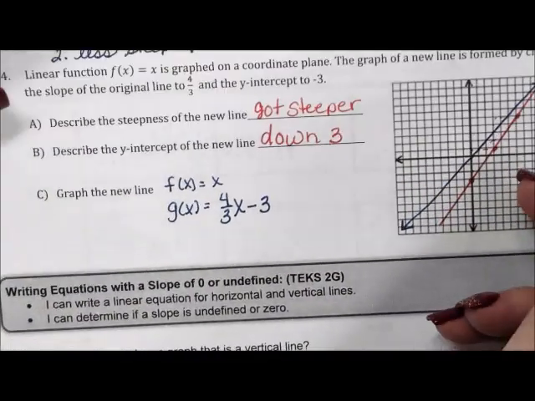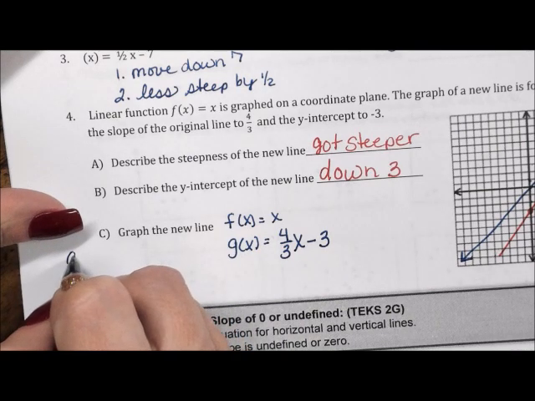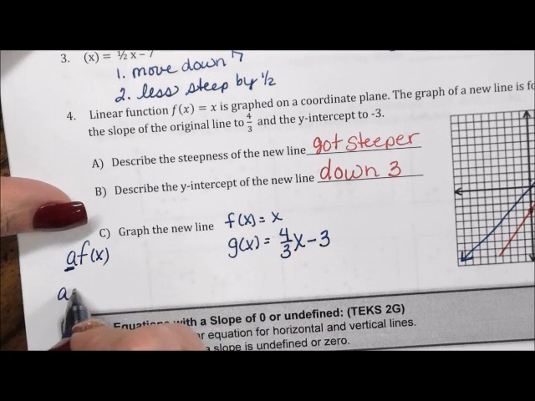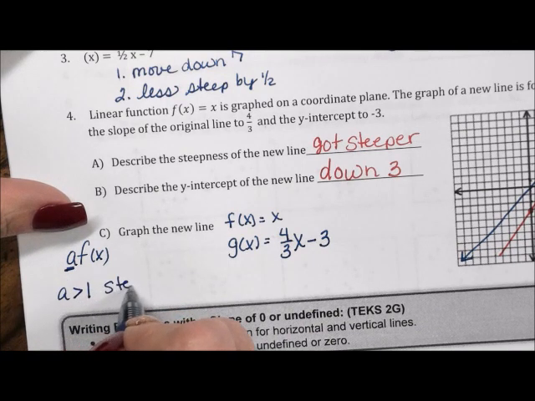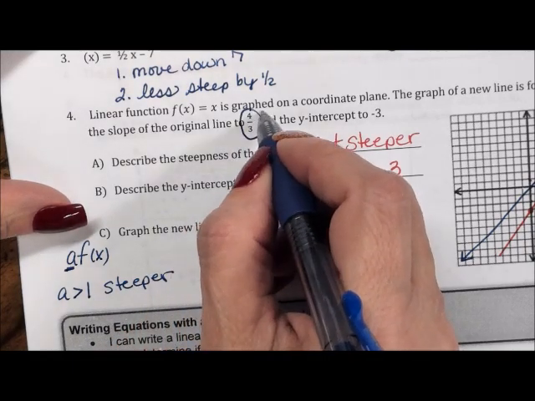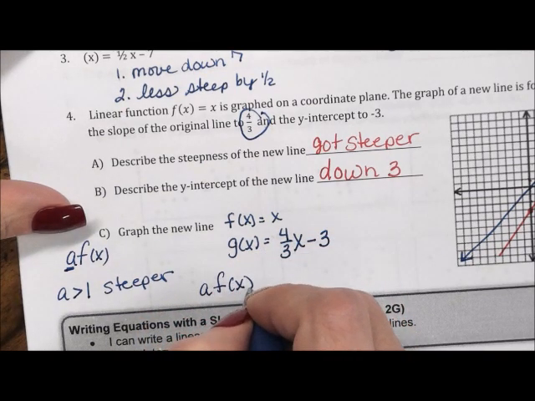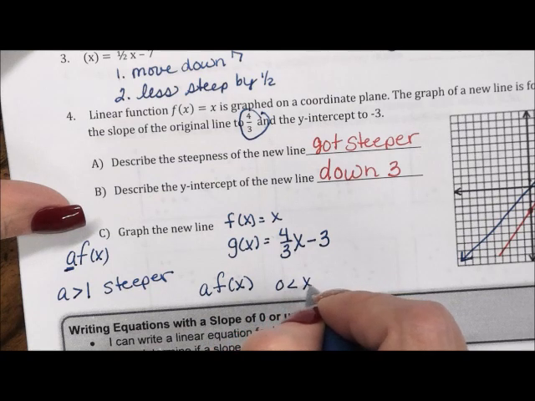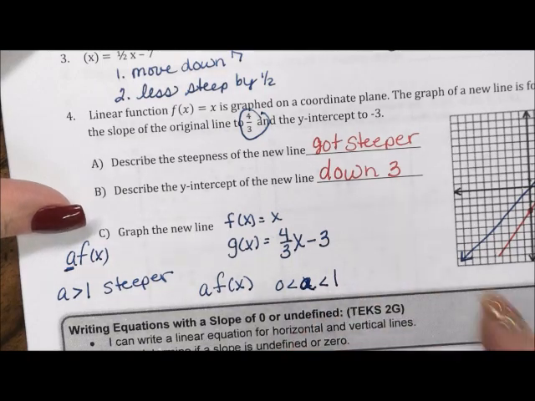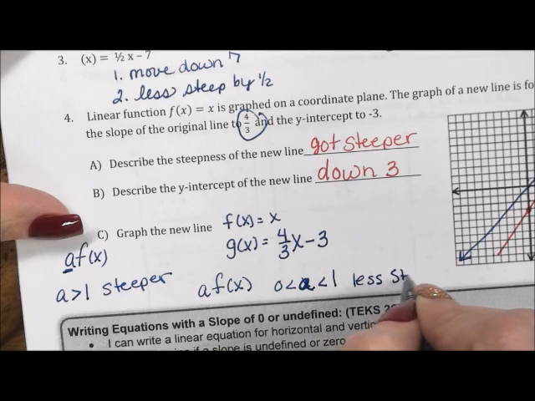And now the y-intercept is moved. So, just a reminder, when you have a f of x, and this value right here, a, if a is bigger than 1, it's going to get steeper, which if you look here, 4 over 3 is bigger than 1, so that's why it got steeper. And if a is a value like a decimal between 0 and 1, we're going to say it gets less steep.